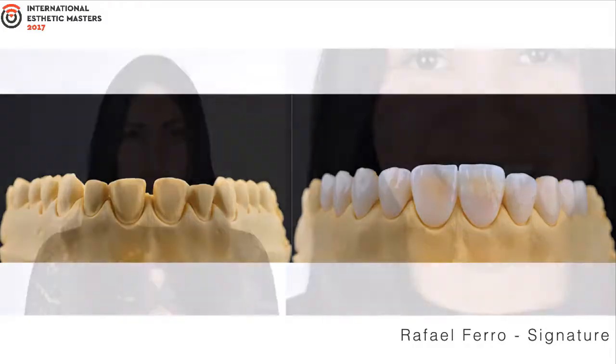Her final smile. Other photos, lateral views.